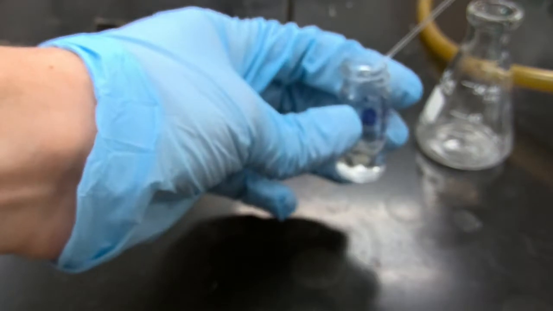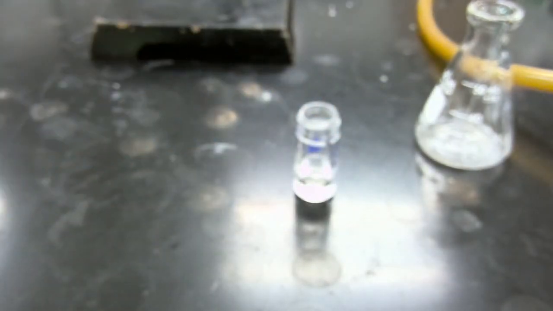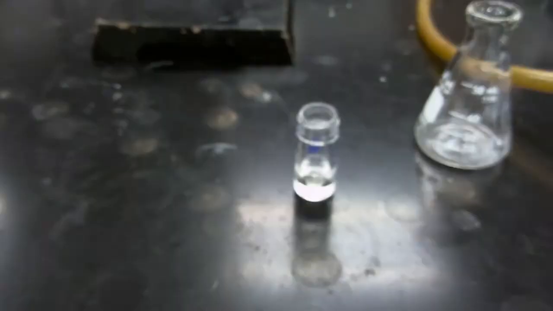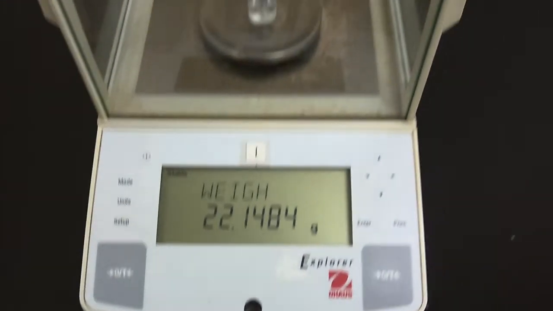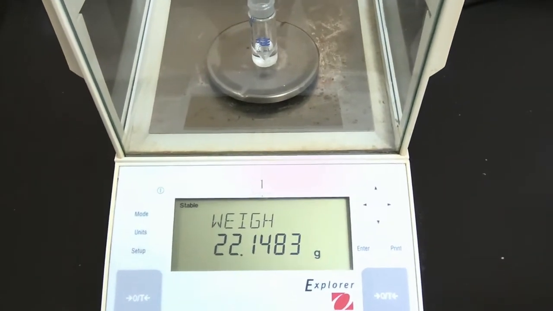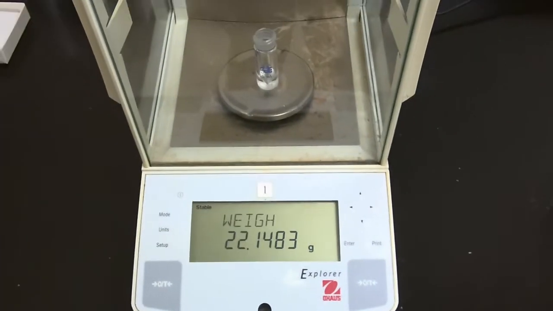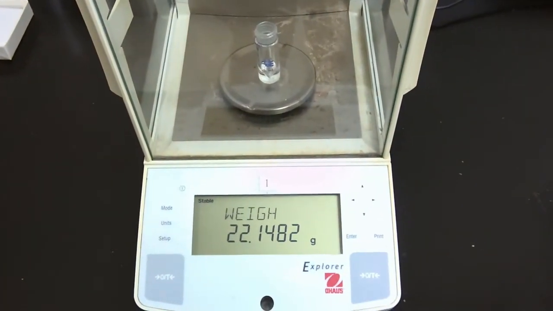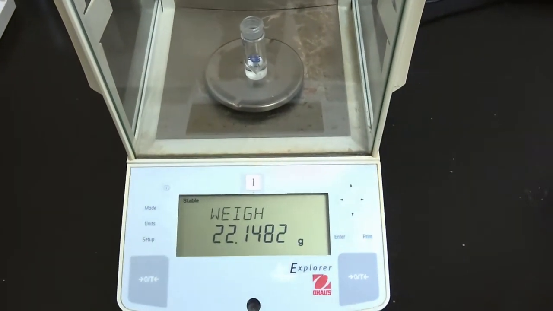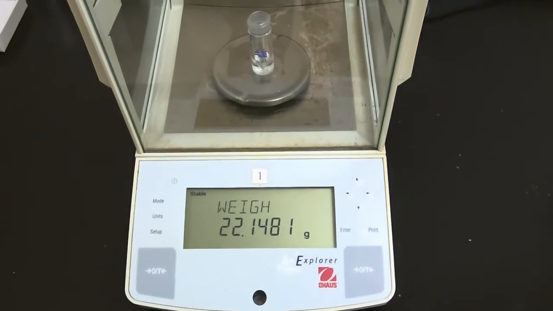That time it was a little hard to see on the camera, but I had to view it a little bit up close. Okay, so we'll resume after we completed our 4th and final rinse. Okay, so again, please record the mass of this conical vial that we'll be using to concentrate our column fractions and collect our purified product.